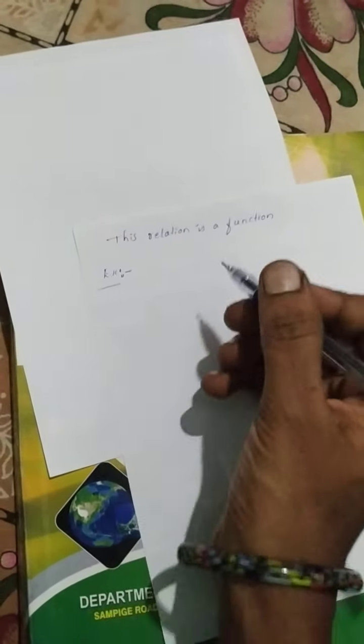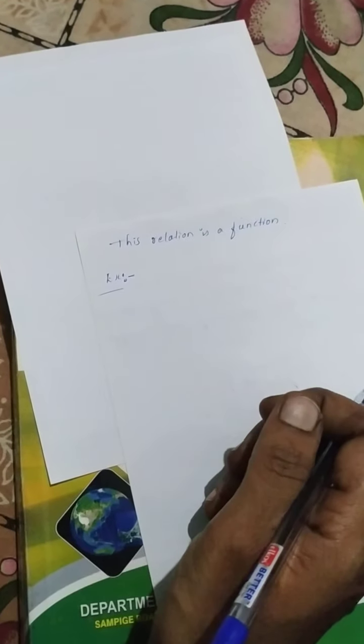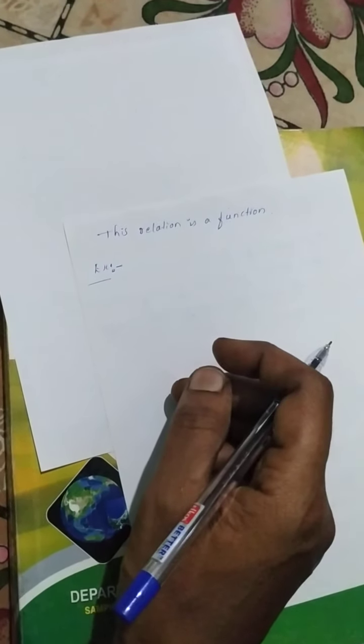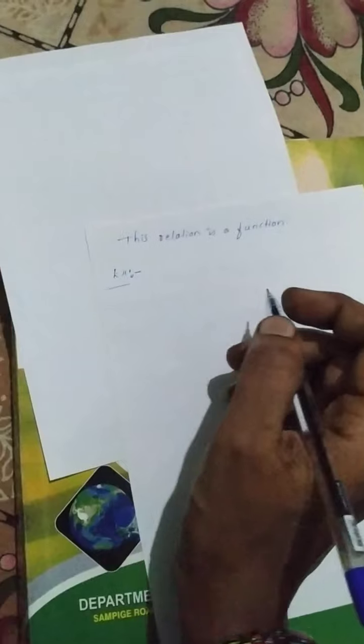Okay, so now I'll just go with the next one, which is an ordered pair. If the relation is directly given as ordered pairs, then how can we say that the relation is a function? Examine each of the following relations given below and state in each case, giving a reason, whether it is a function or not.